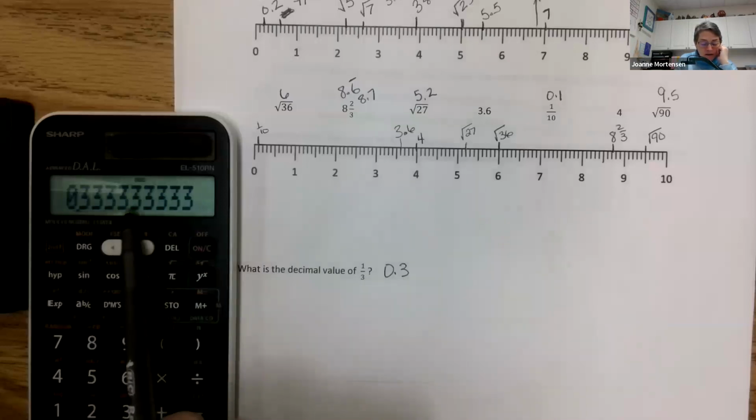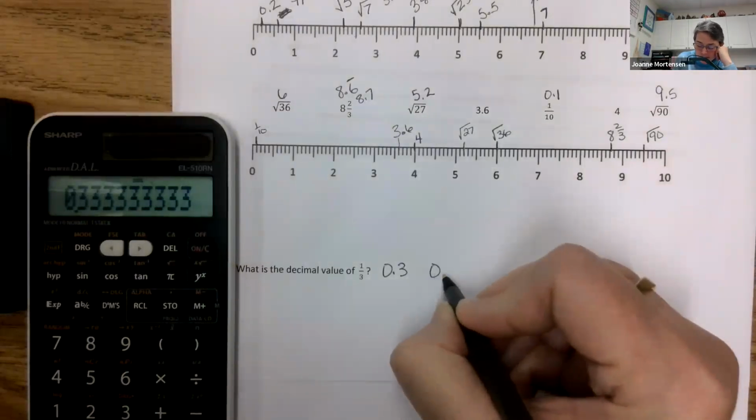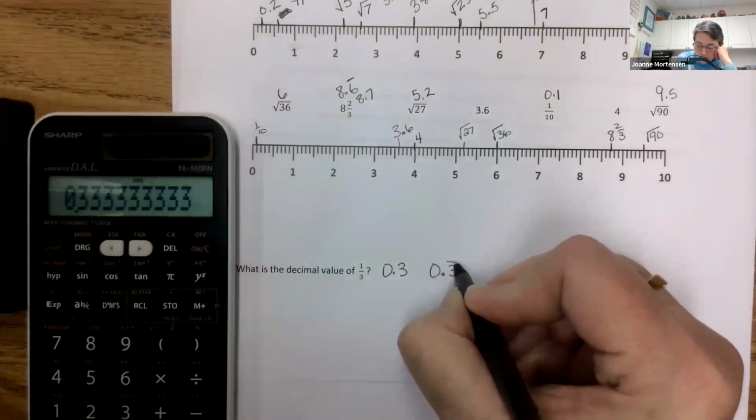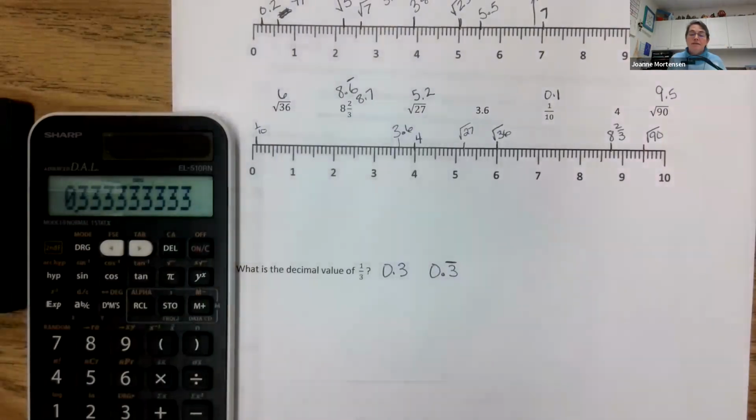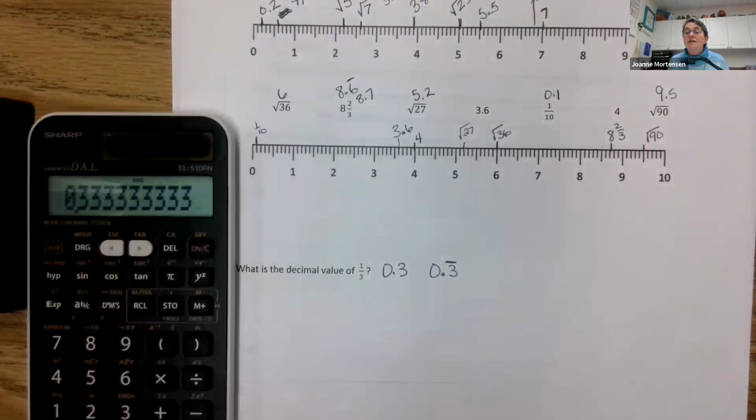Because we got all these other 3's. The last thing I want you to do is write out all of these. That's a waste of your time. I don't need that many decimal points.